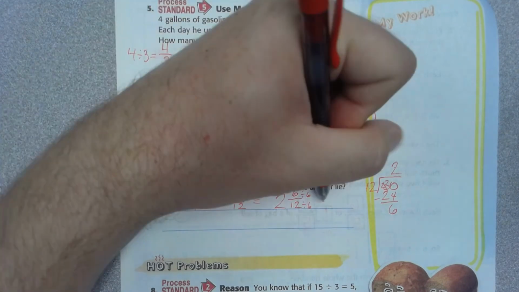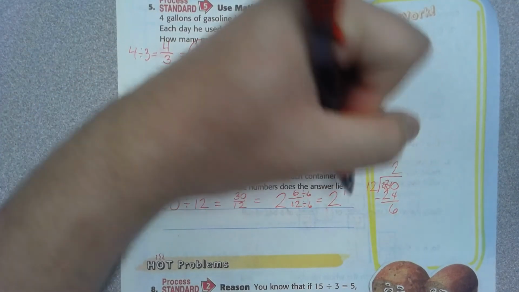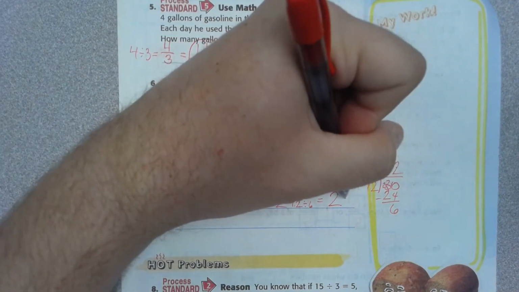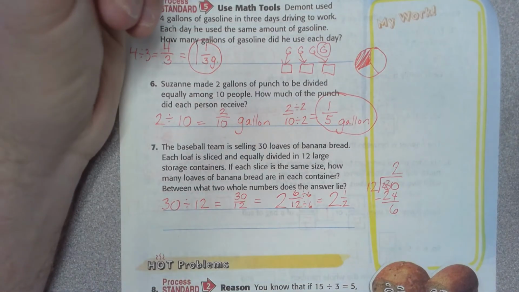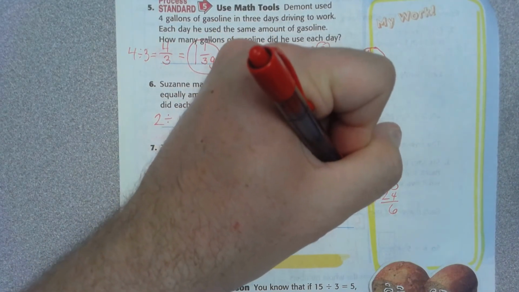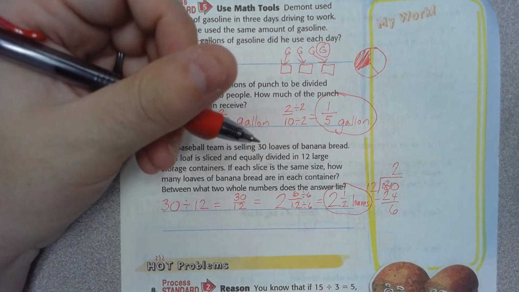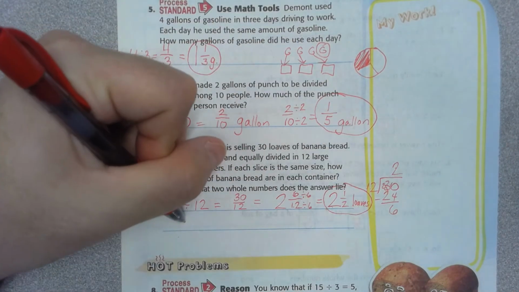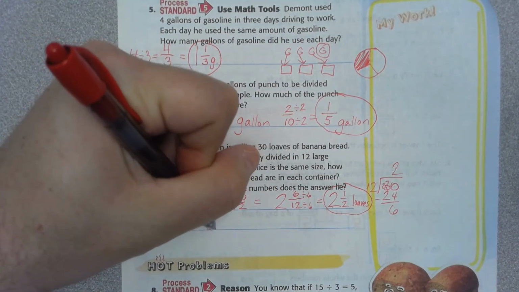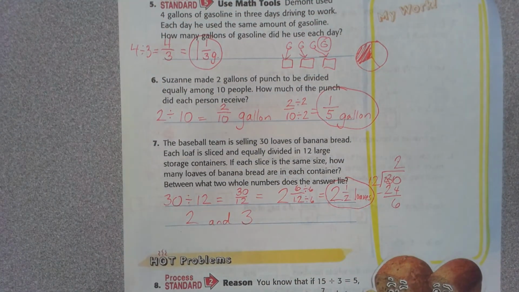Okay. So our whole number stays the same. 6 divided by 6 equals 1. 12 divided by 6 equals 2. So each container has 2 1/2 loaves of bread in it. And this answer is between, well, you got the whole number of 2 and 3, between 2 and 3. So each container has between 2 and 3 loaves in it each. Okay.